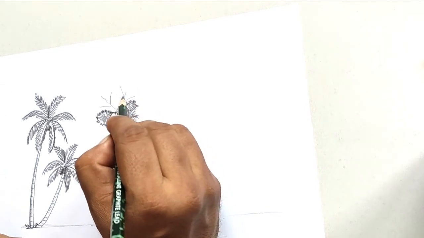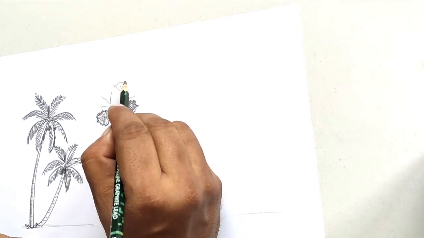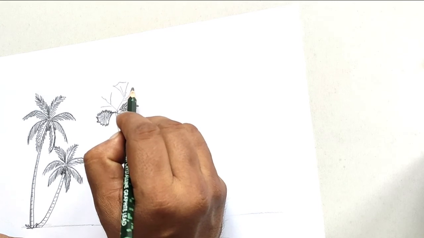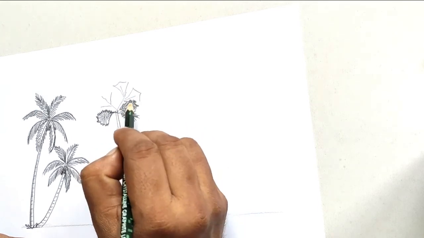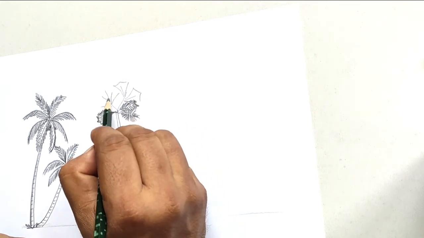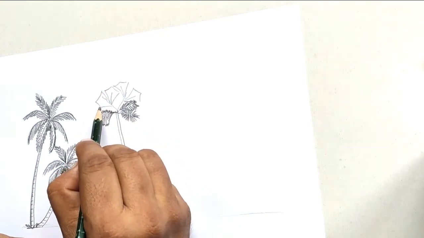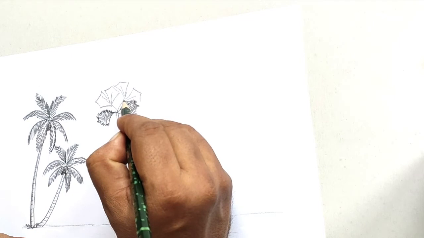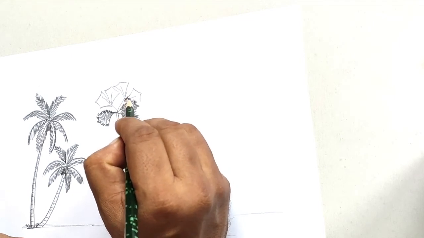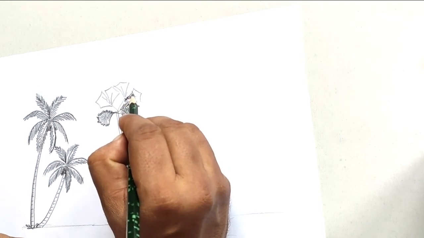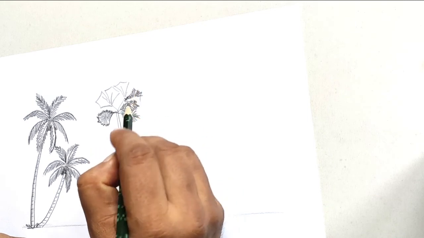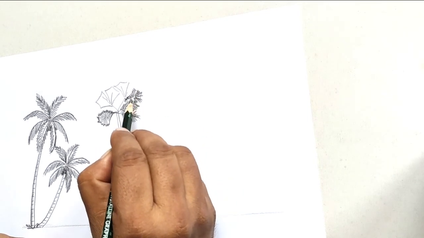We can roughly draw a triangular structure. And then complete the lines inside the structure. As you can see, the lines go from all the directions.